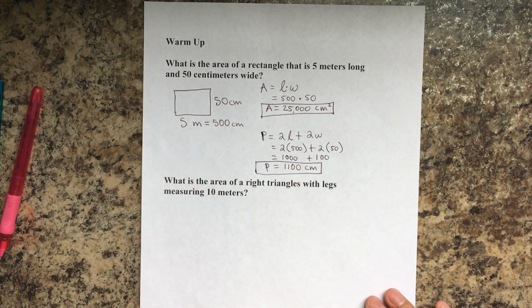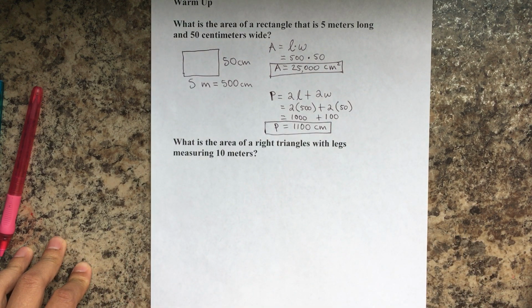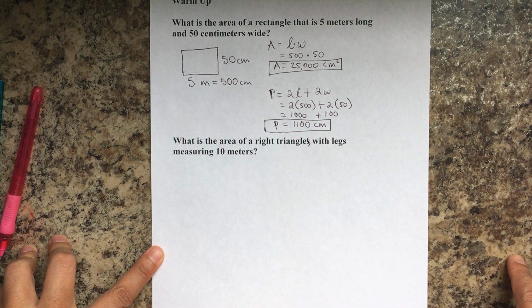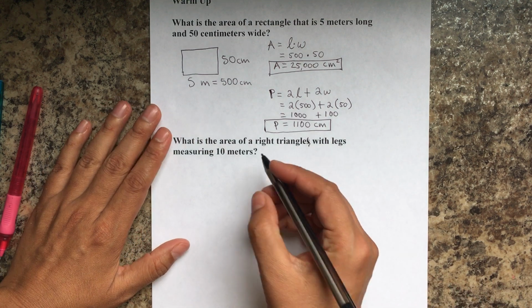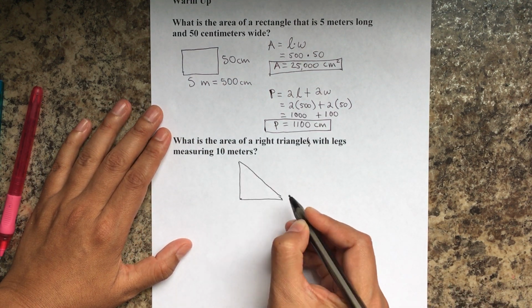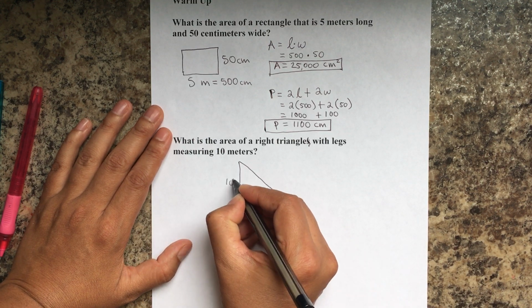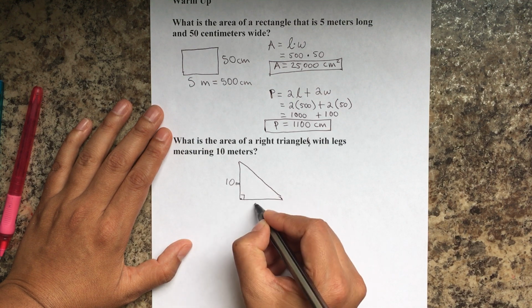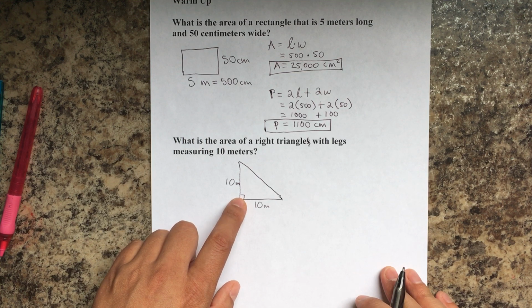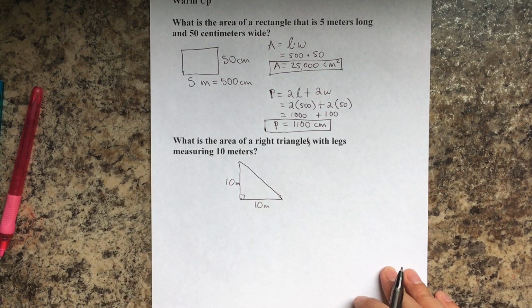Okay. For the second one, it says, what is the area of a right triangle, sorry about that, with legs measuring 10 meters? Okay, so these are the legs. This is the hypotenuse. It says that the legs are 10 meters. And if it's something like this where you have the right angle in there, that means that the 2 legs are the base and the height.